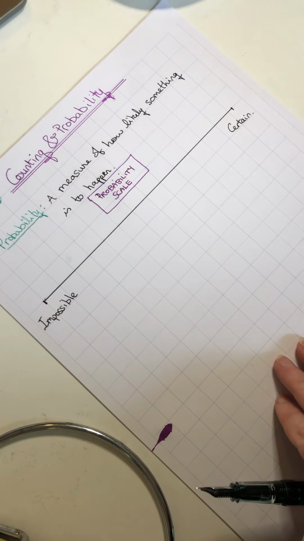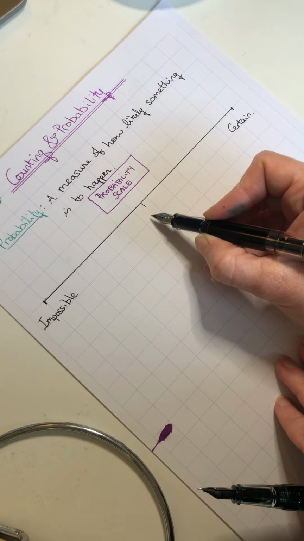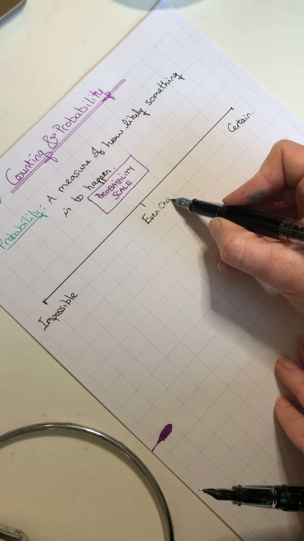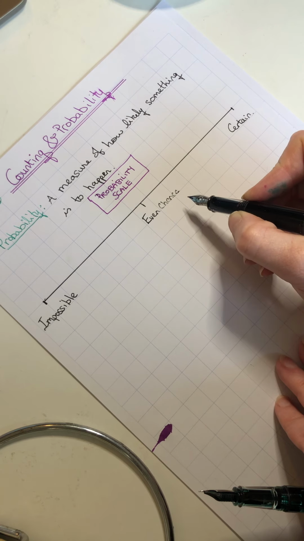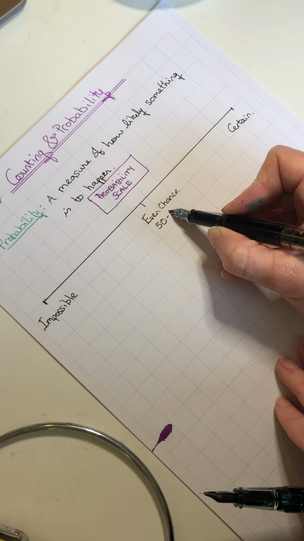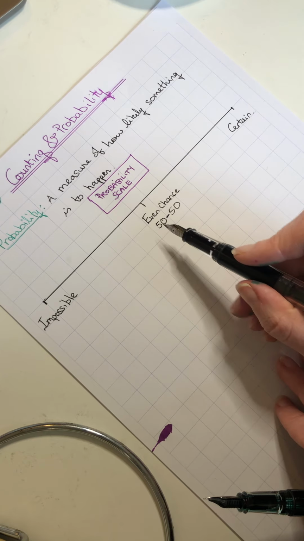Right in the middle of the probability scale, the exact halfway point, we call it even chance. It could happen, might not happen. We sometimes use the term 50-50, and I'll come back to why we say 50-50 in a little bit. So, is there an even chance that I'll fly?